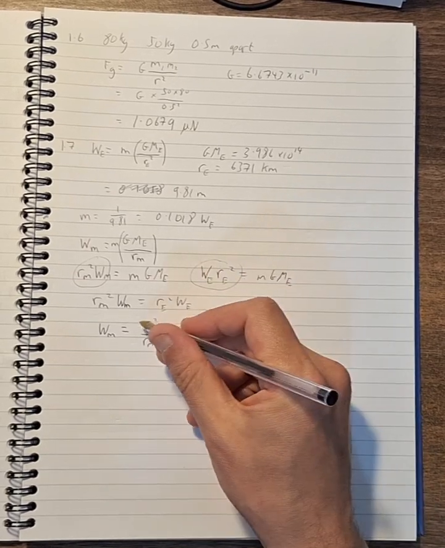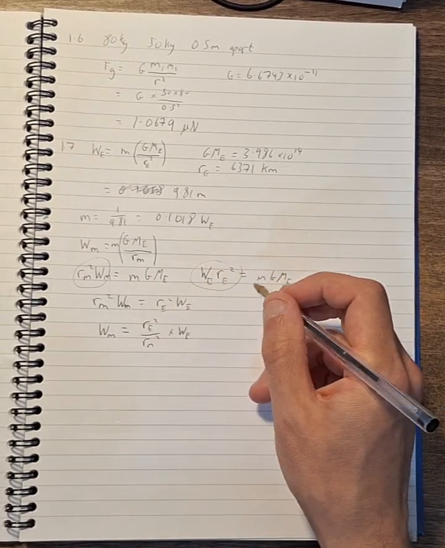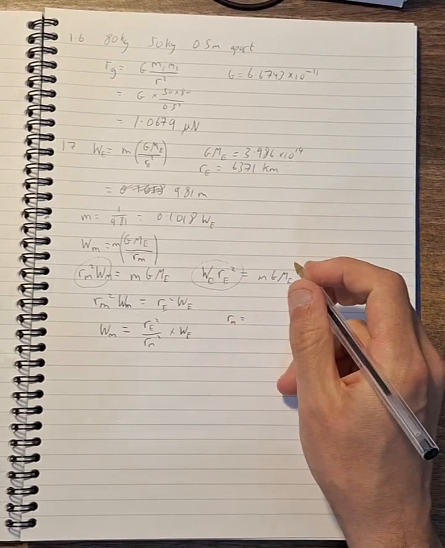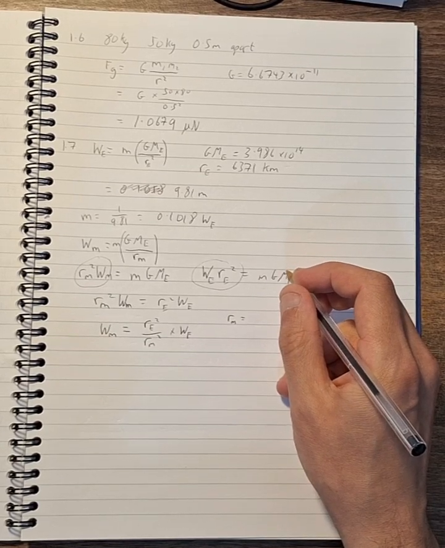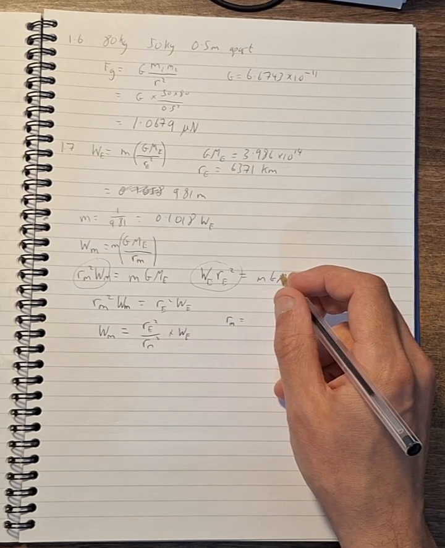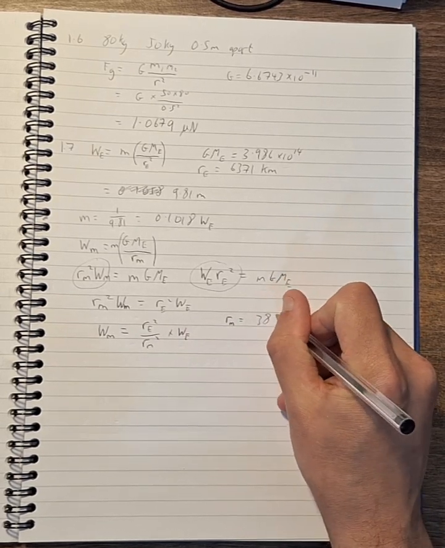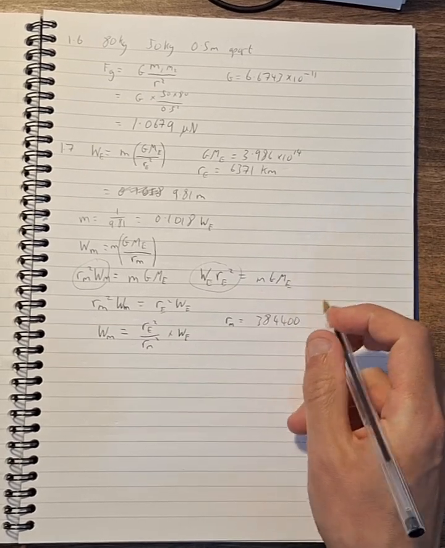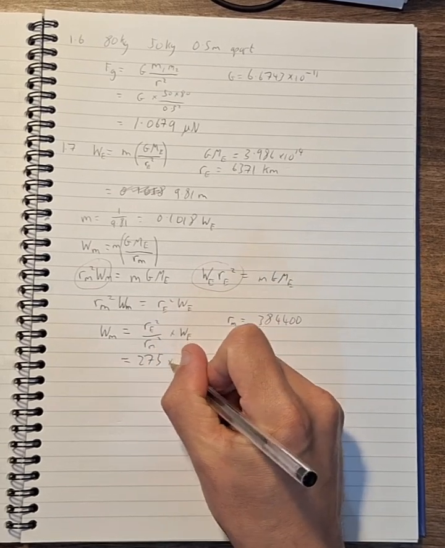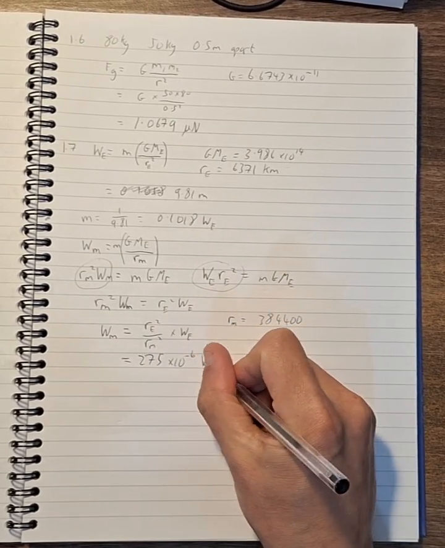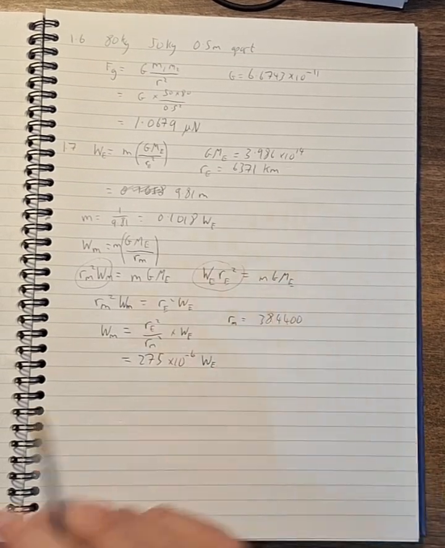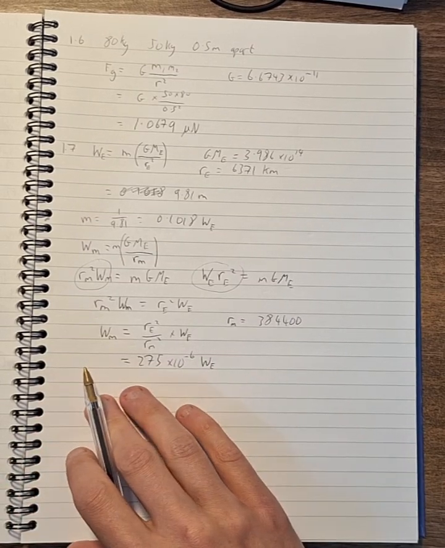And if we work this out by plugging in the radius of the Earth, which is 6371, and the distance to the moon, which is 400,000 kilometers on average, we will get a value of 275 by 10 to the minus 6 W, well, Earth weights. That's 1.7 done.